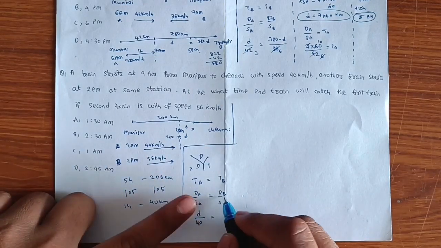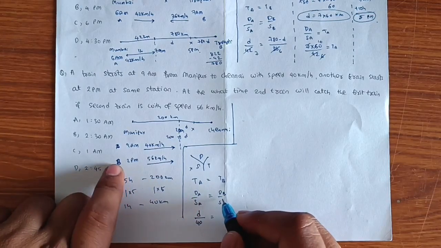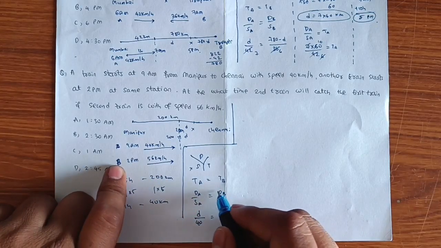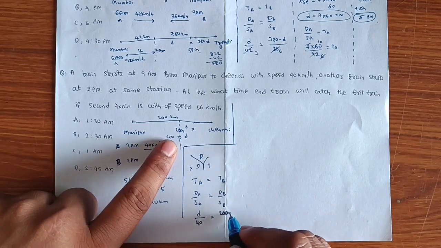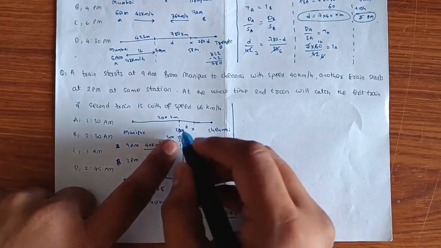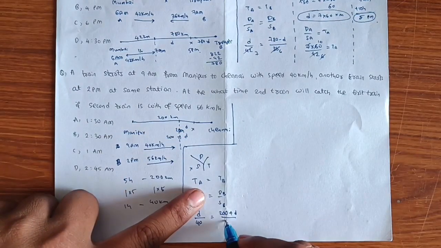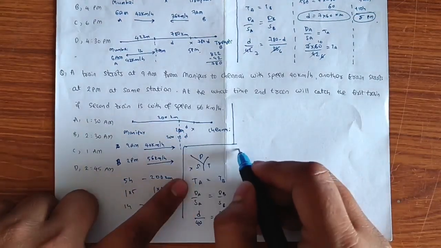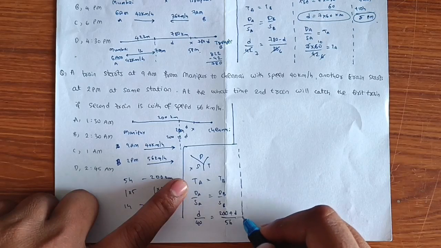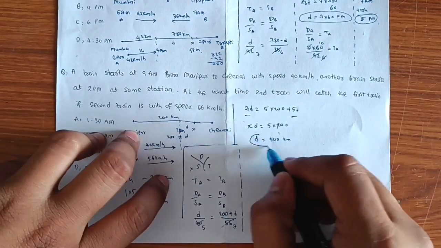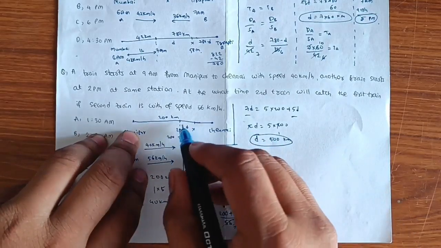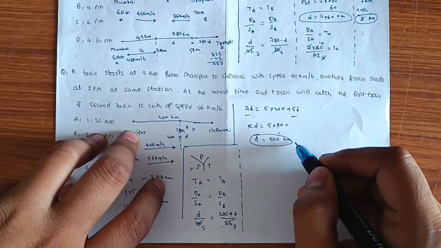Now here the second train, the B train, wants to cover 200 kilometers plus this distance d with the speed of 56 kilometers per hour. So if we simplify this, we are going to get the value of d as 500 kilometers, because d is the reference of the distance, so the unit is kilometers.